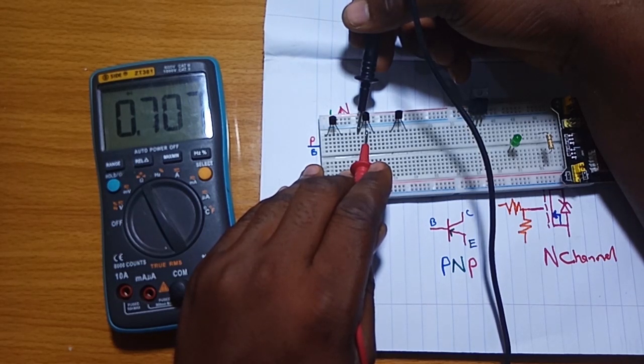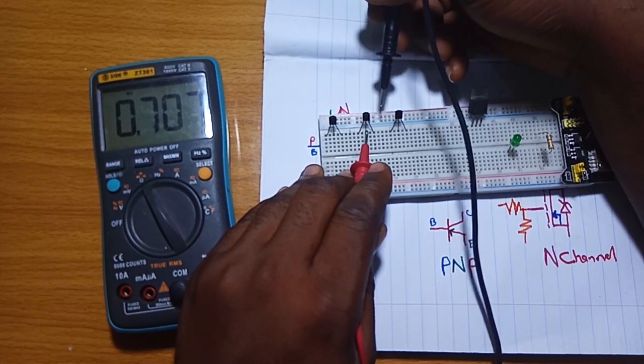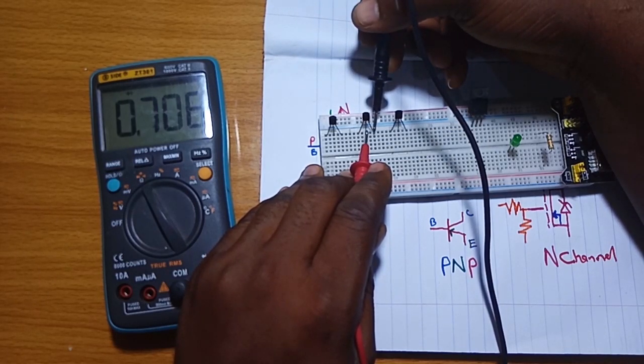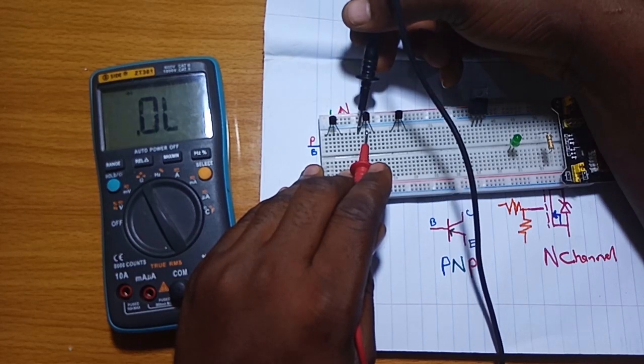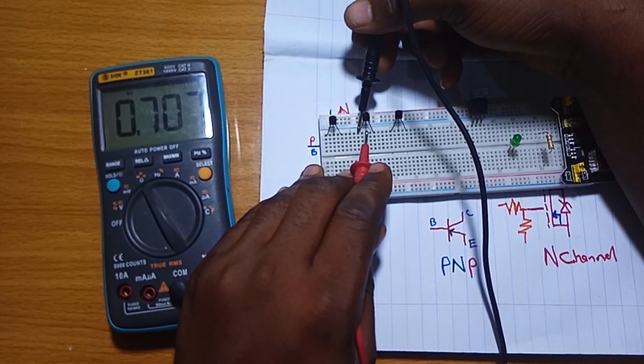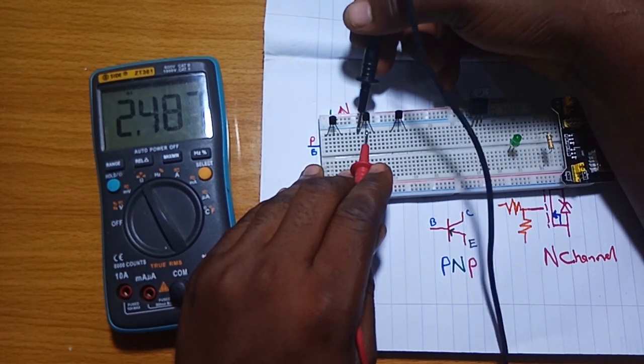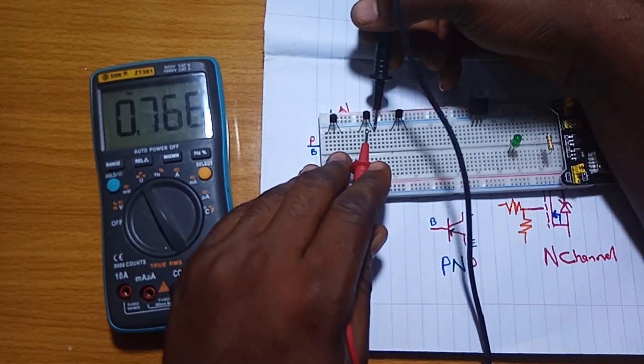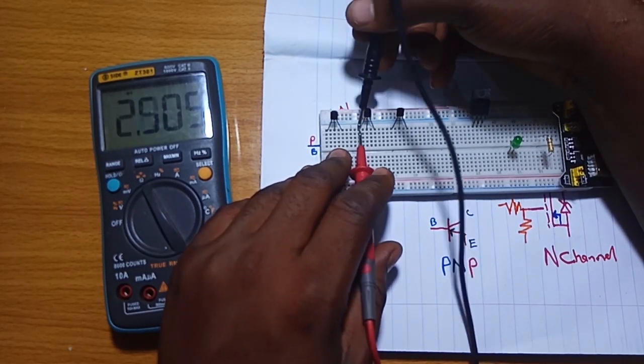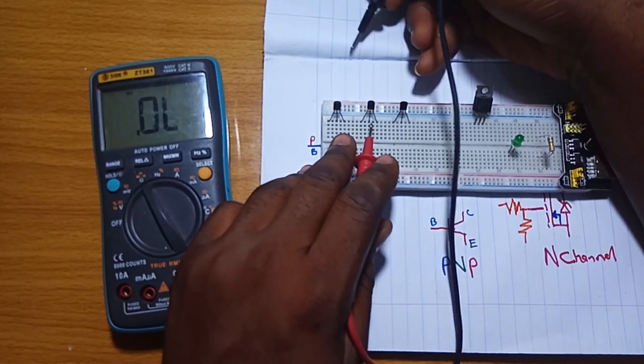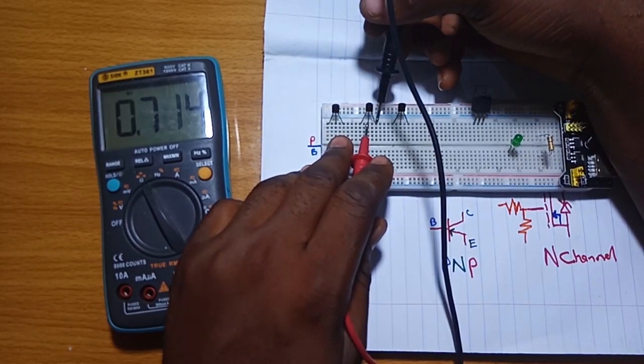Normally 0.707, this one is 0.706. This one is 0.707. So this one is the emitter, while this one is the collector. So this one is the emitter, the center one is the base, this one is the collector.